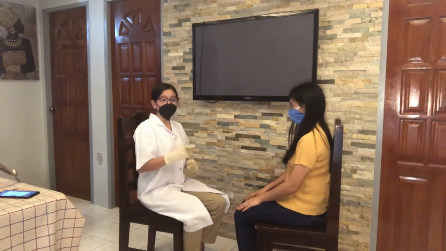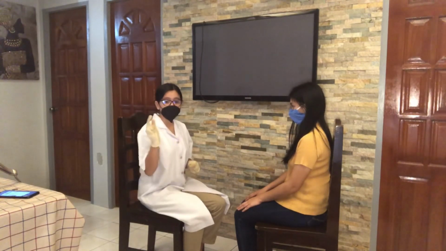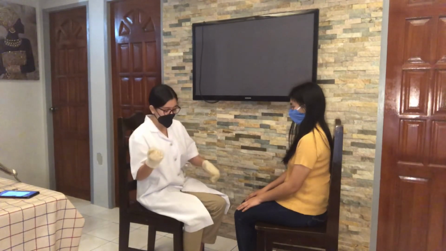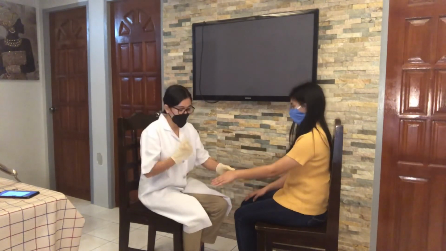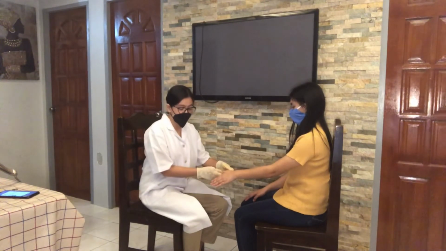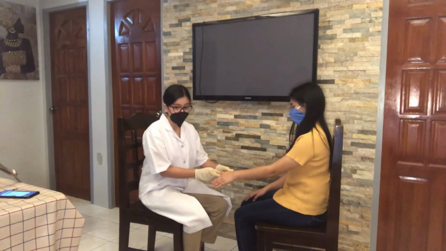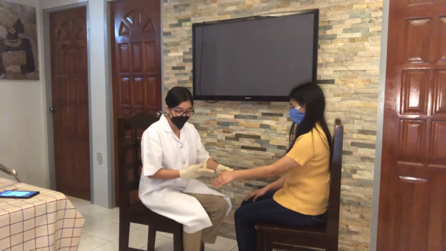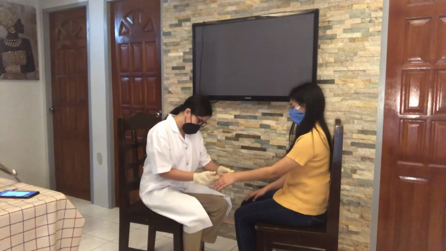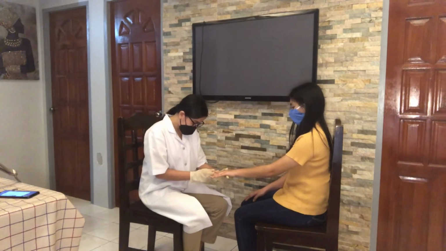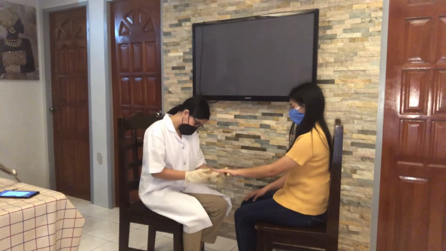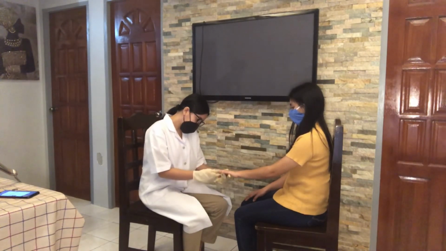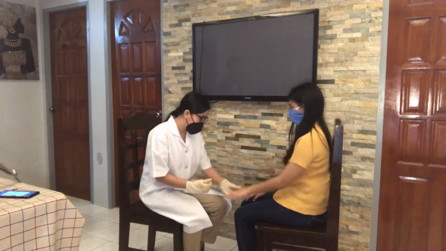Now after that, we are going to perform the blanch test of capillary refill. So we are going to press two or more nails between our thumb and index fingers and look for blanching and return to pink color of the nail bed. So normally when we do the blanch test, it only takes less than 2 seconds until it recoils. Now also to the other side.